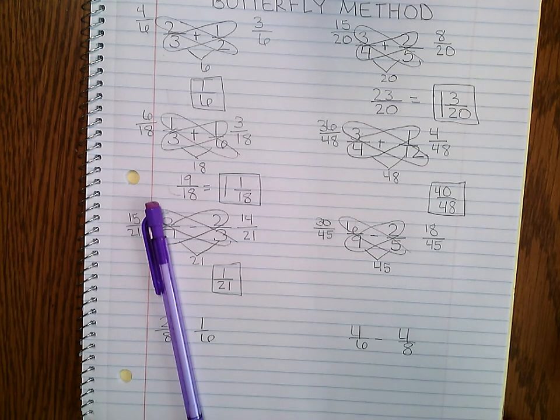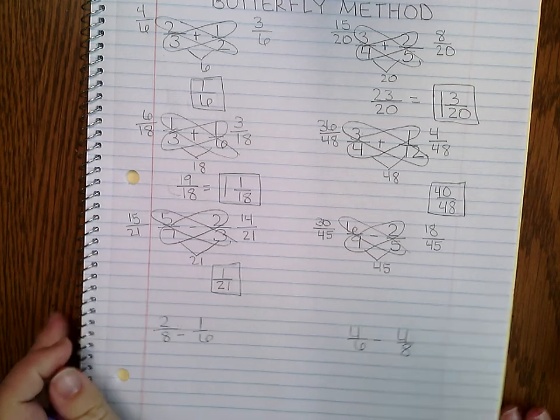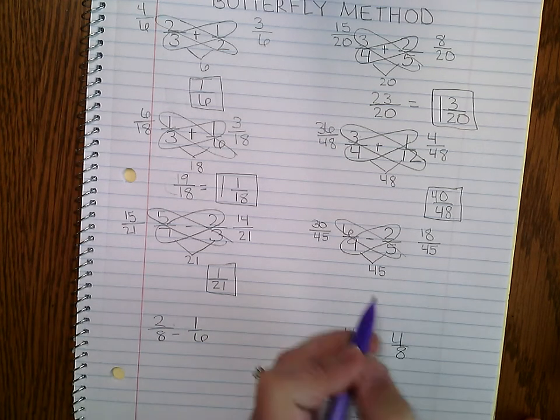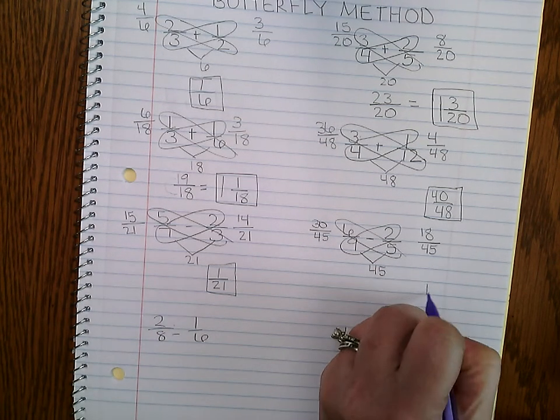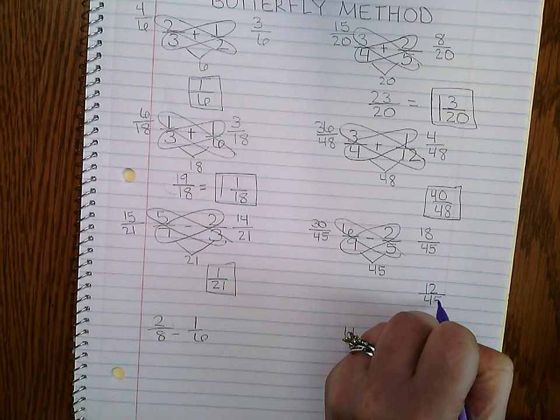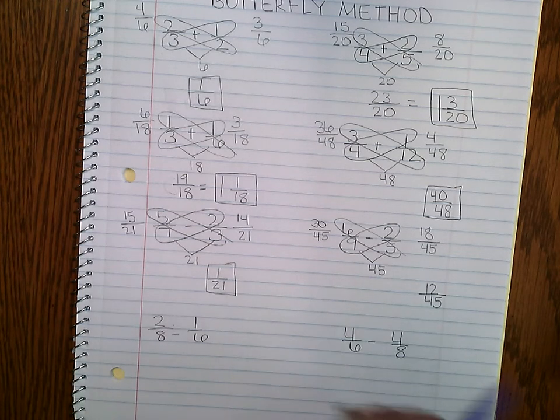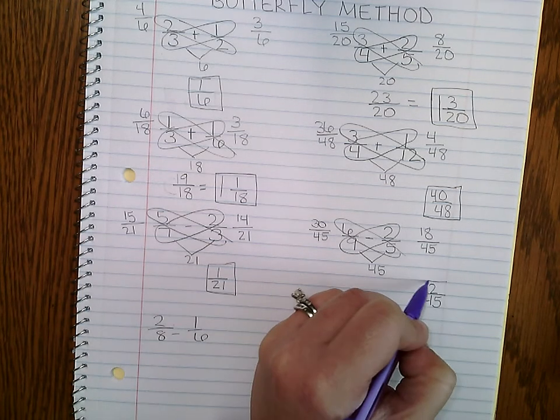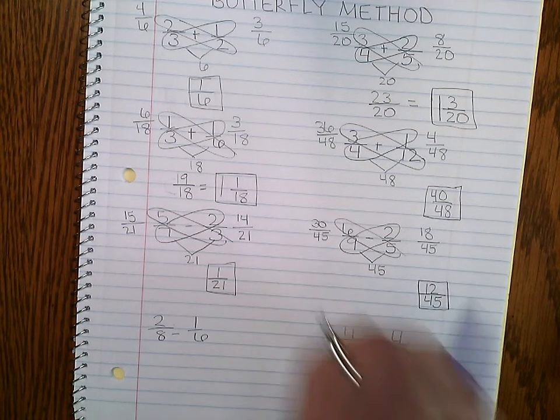Now, if you get some bigger problems like this, write it off to the side if you need to subtract. I'd rather you not use a calculator. You obviously can't use your fingers because you don't have enough. So just write it off to the side and do your subtraction. When you do 30 take away 18, you should get 12 over 45. Again, it could be reduced further, but for now, we're just going to leave it at that.